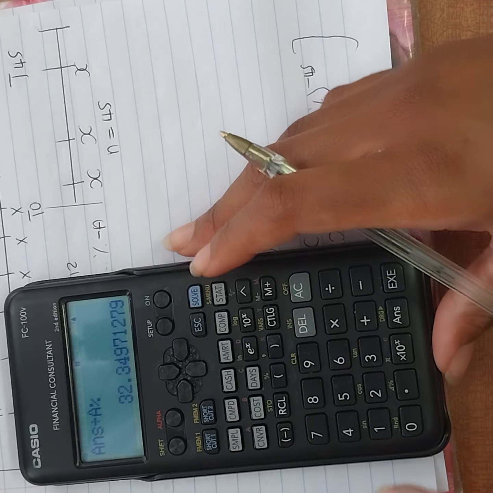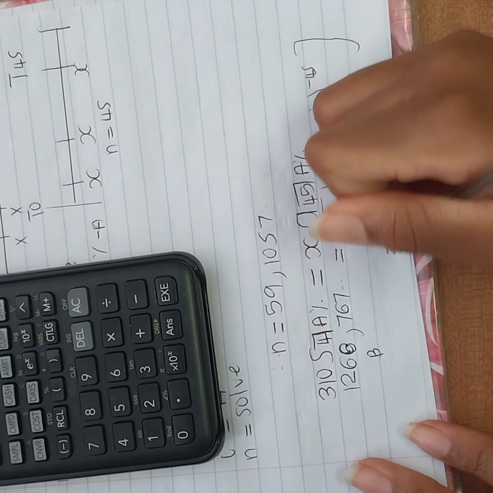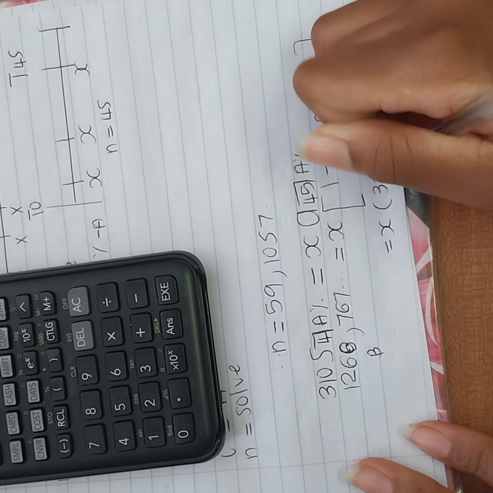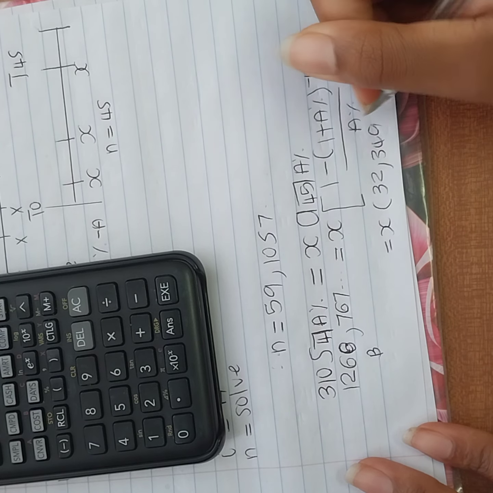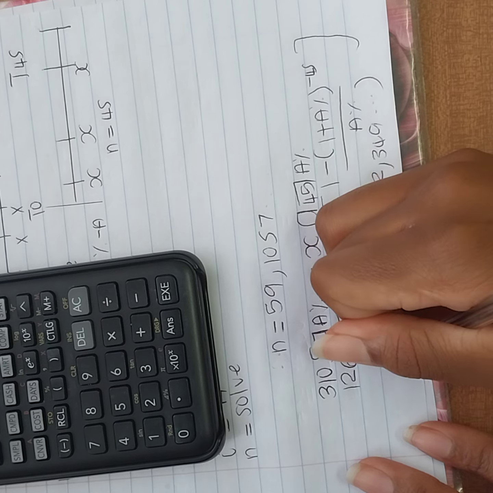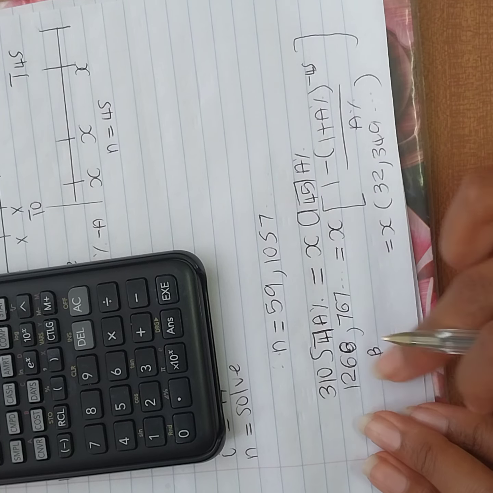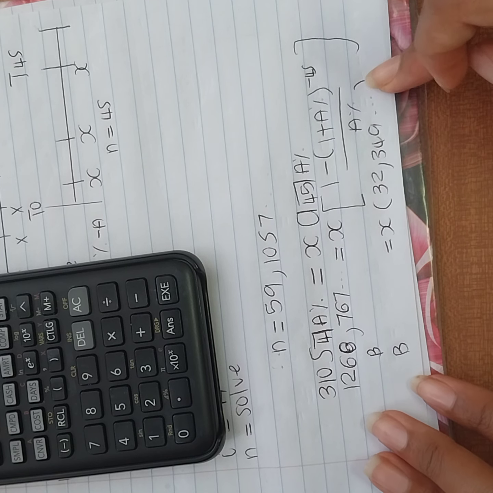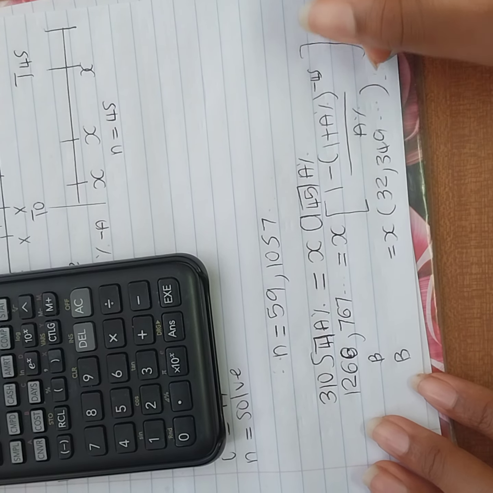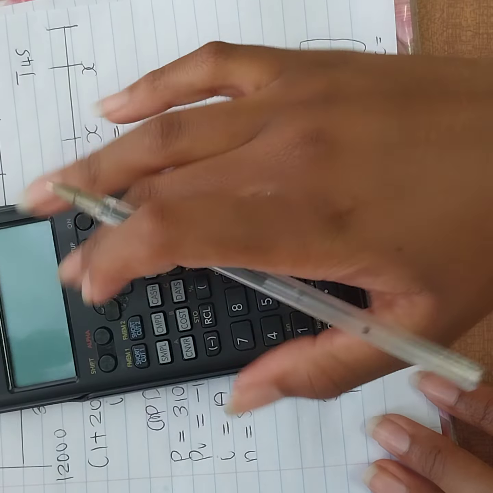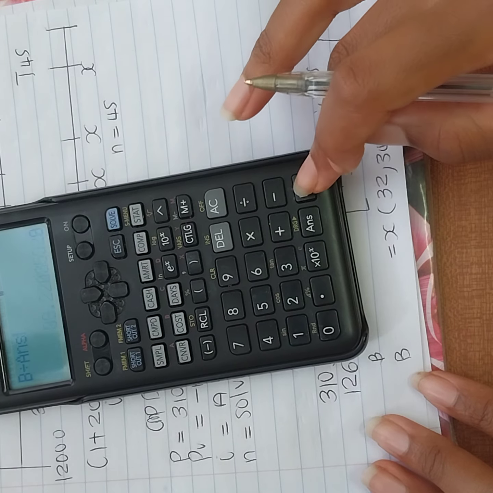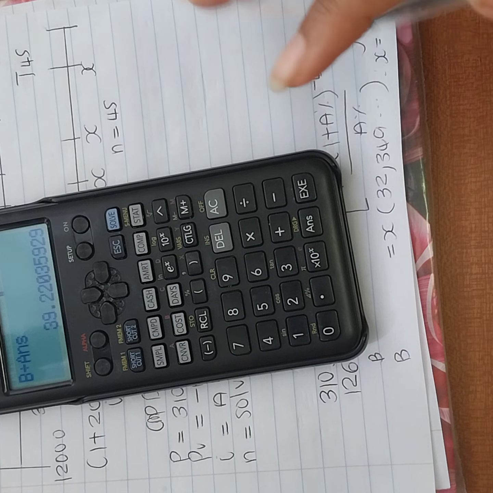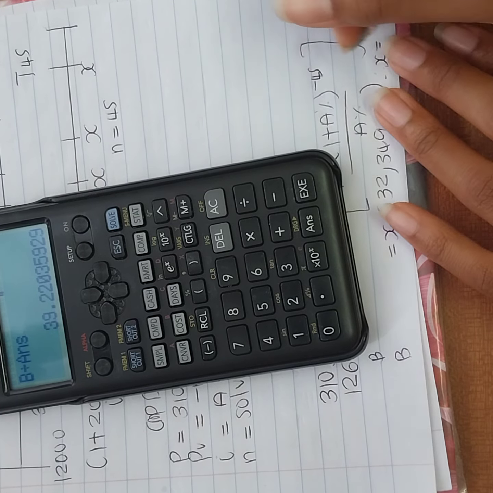So I get 12.3349, etc. So I have X times that. So to find what my X is, I need to take this value, which is stored under B, and divide it by that answer. So my X is equal to B divided by my answer. And I get 39.22.